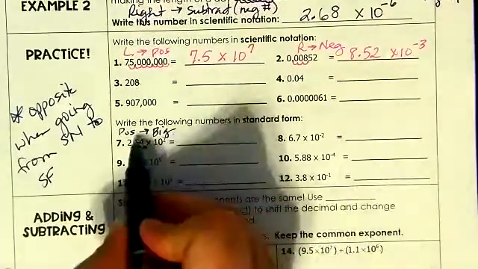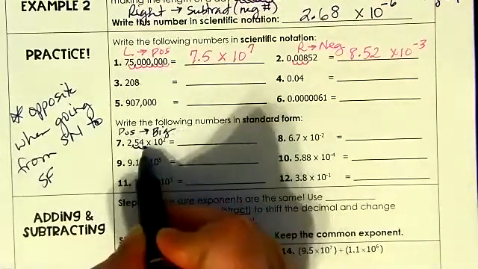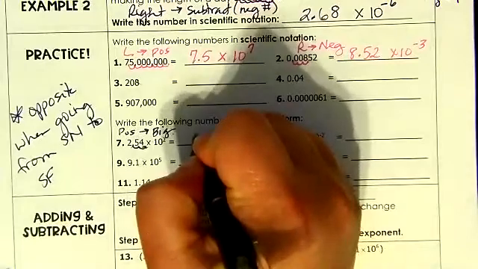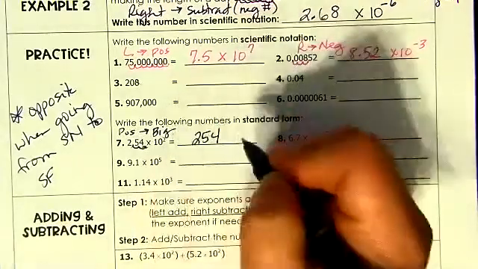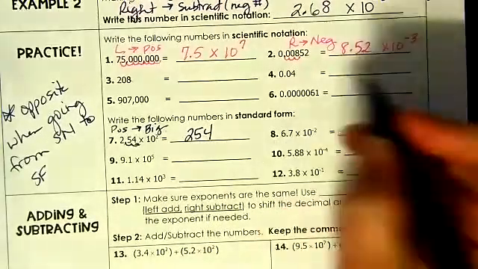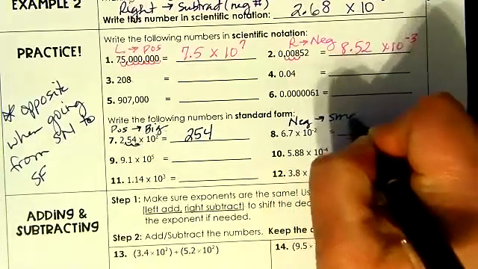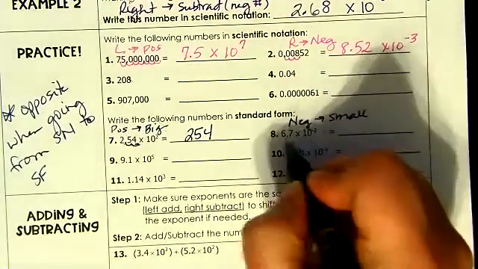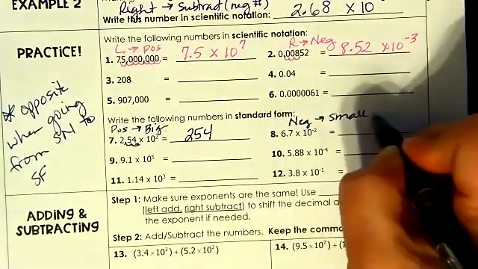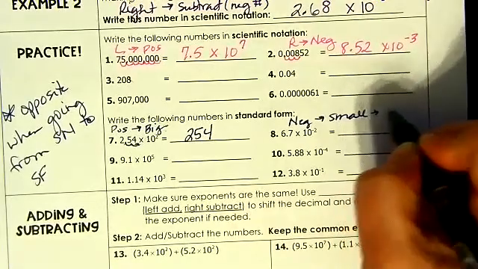Okay, so positive we said would be left, but actually we're going to the right because we want to make this bigger. So it's going to be 254. For number 8, that's a negative exponent. So I have negative. That means I want a small number. So therefore I'm going to move to the left.